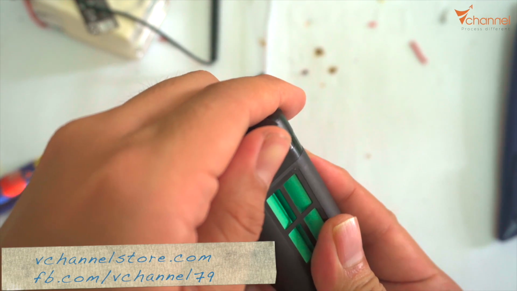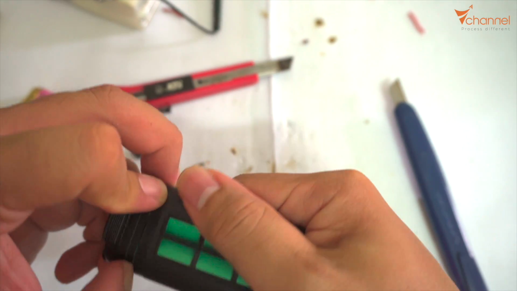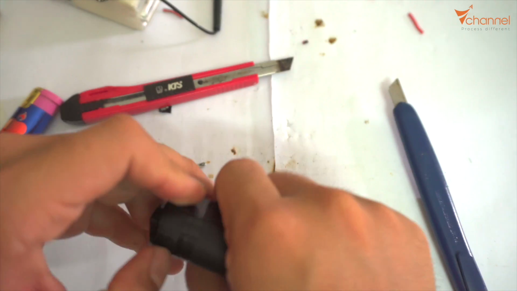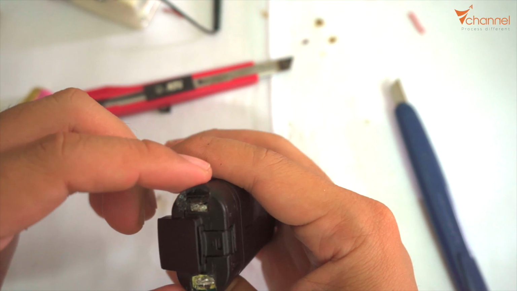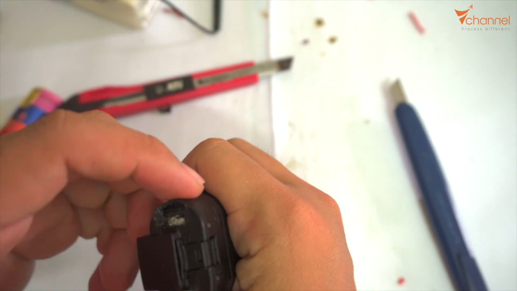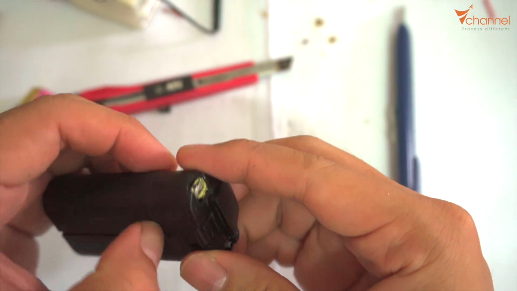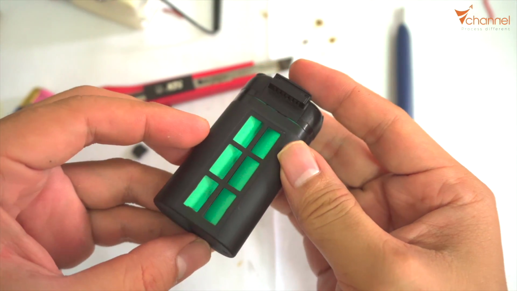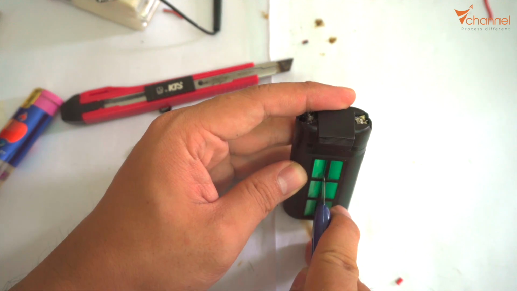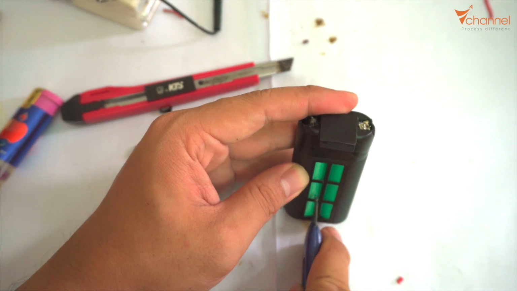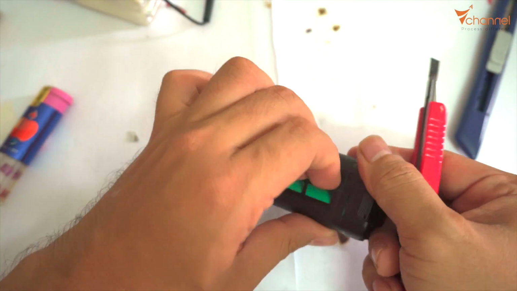Right in this step, we still cannot remove the cell because at the bottom of the battery cell there is so much glue, and beside the cell as well. We have two options. If you want to reuse this cell, you can use a torch machine to melt the glue. But in my opinion, I see that there's so much glue, so if I use the torch machine, we must use a very high temperature. It will damage the battery. I don't want to do that, so I chose option 2. That is to cut the cover. Right on here. At the bottom.